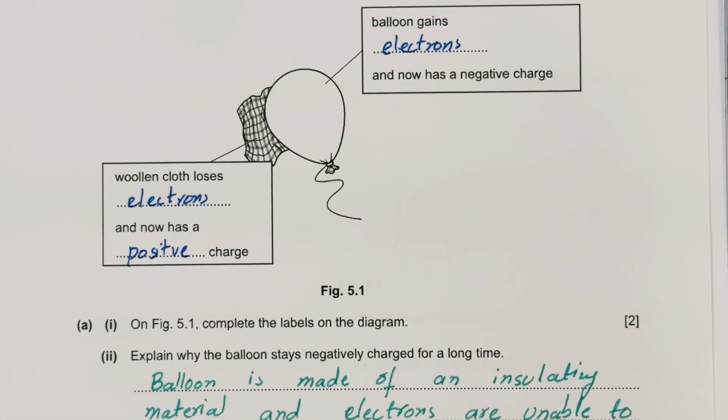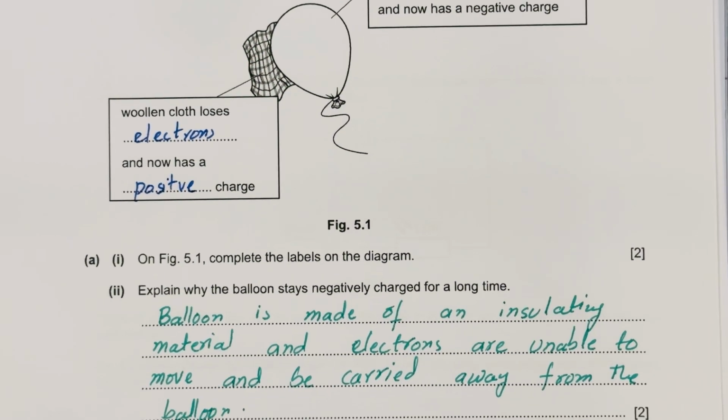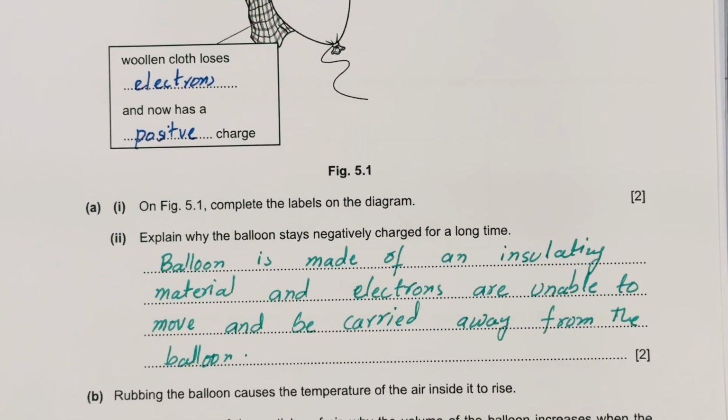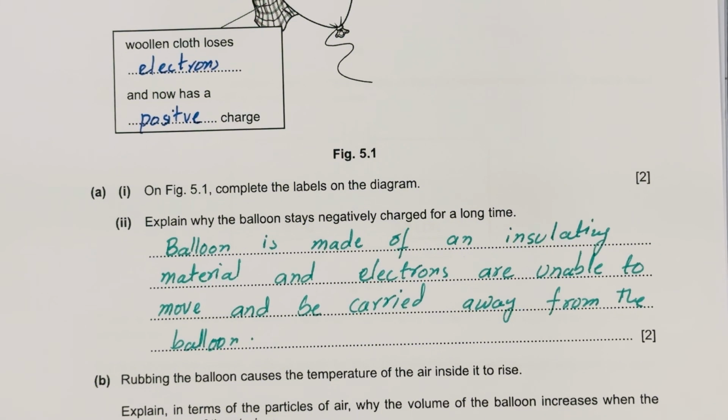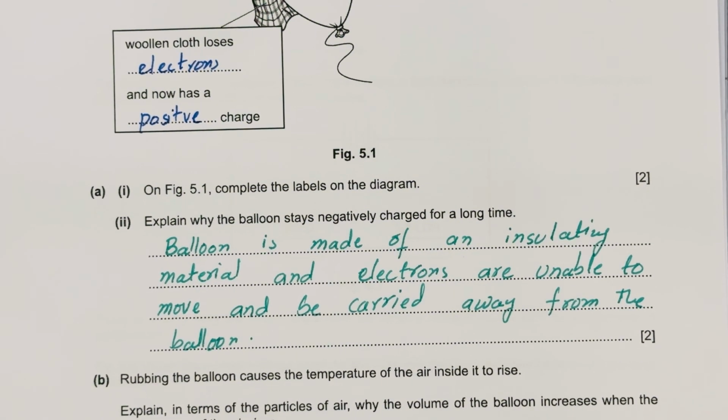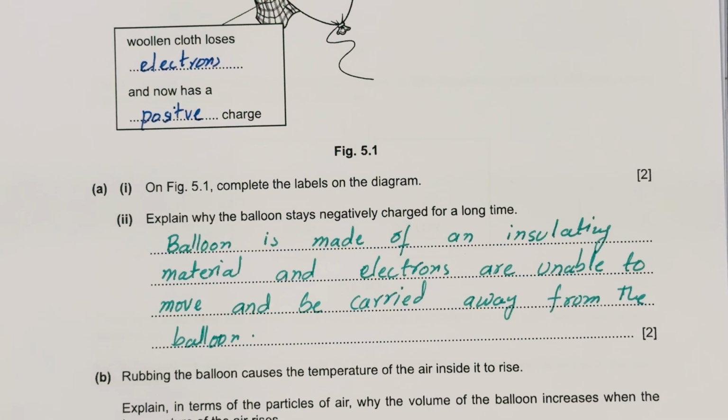Okay, on figure 5.1, complete the label. We have done that. Explain why the balloon stays negatively charged for a long period of time. The balloon is made of an insulating material, and electrons are unable to move and be carried away from the balloon. So that's why the negative charge stays longer on the balloon. This was again from static charges, and a very important explanation is written over here. You can take the screenshot.